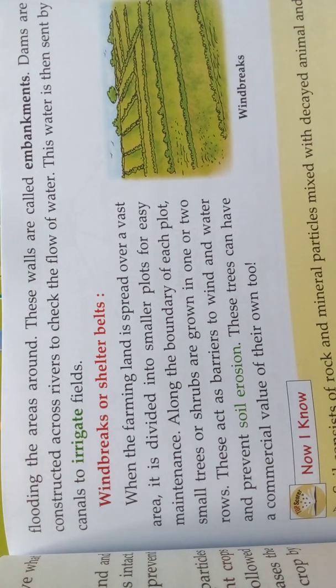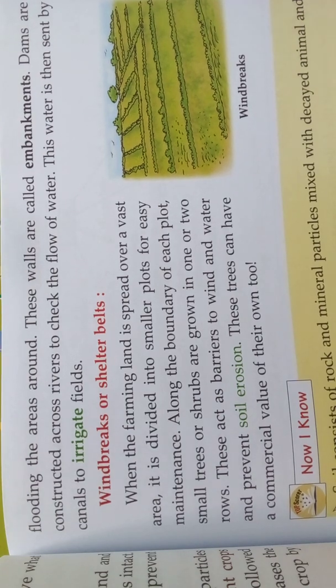Along with the field, we can get money from the trees that we grow on the boundary. So, in this way also we can avoid soil erosion by making windbreaks or shelter belts. This is called windbreaks.